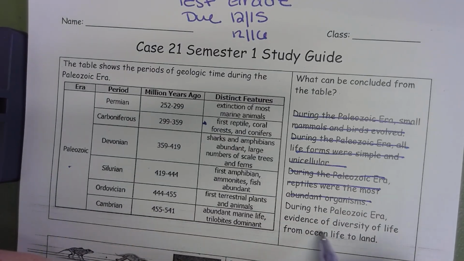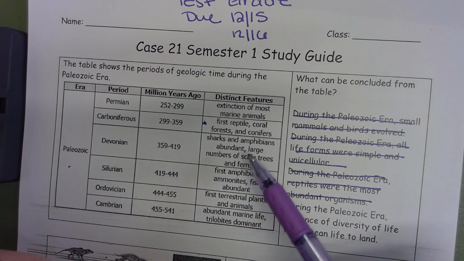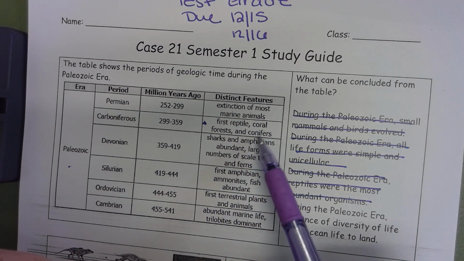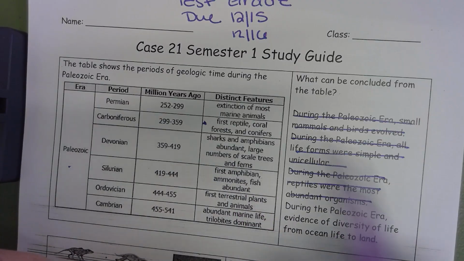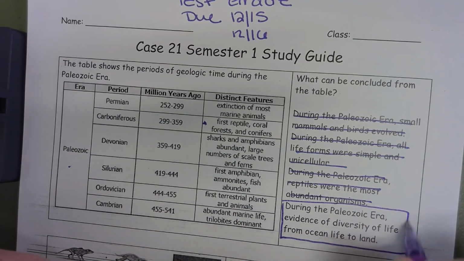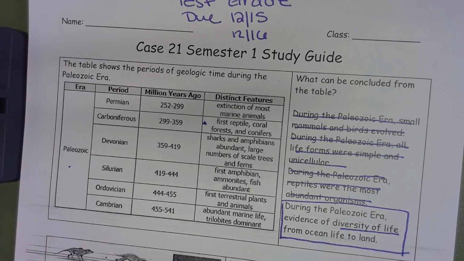During the Paleozoic era, evidence of diversity of life from ocean life to land. Yes, now that makes sense because we're talking about amphibians, marine animals, coral, forest, conifers, which is like pine trees, sharks. So this is giving me diversity of life vibes. And when you see the words diversity of life, it is almost always going to be that answer.